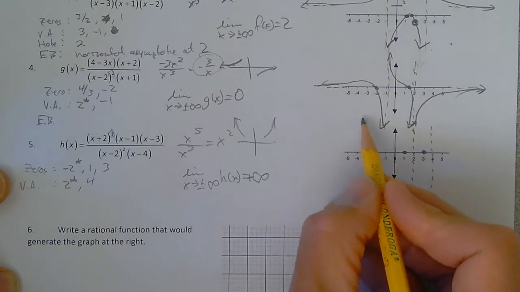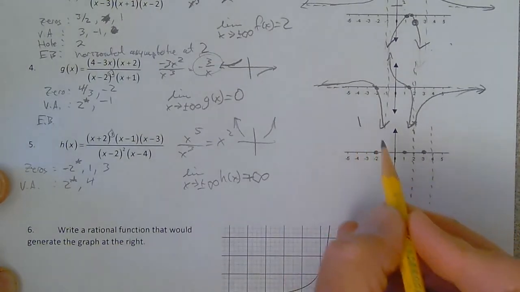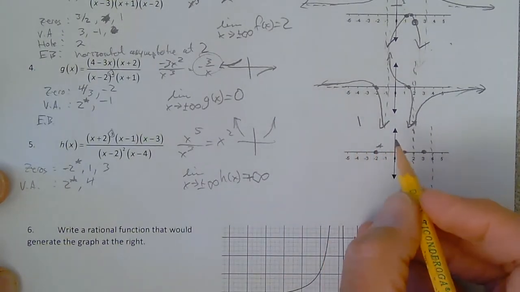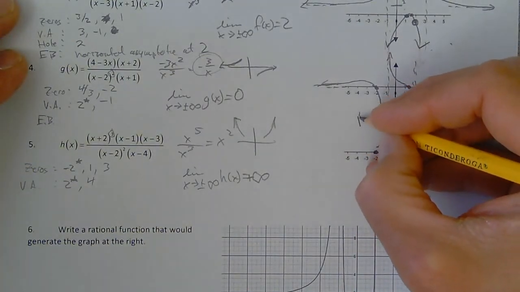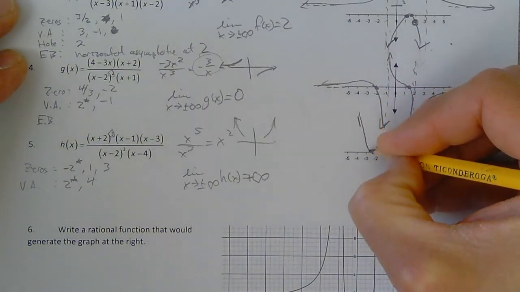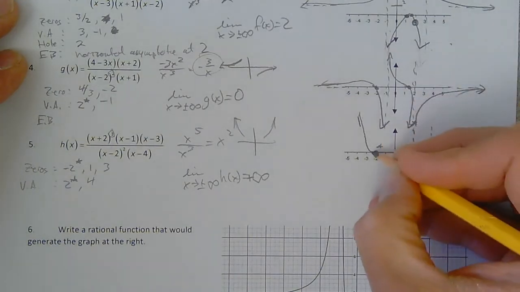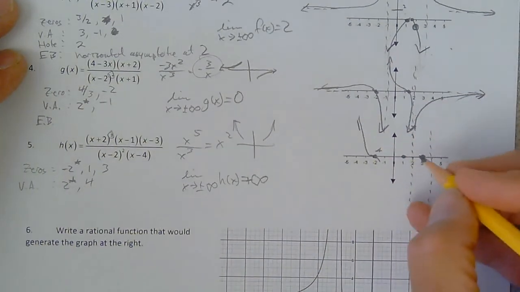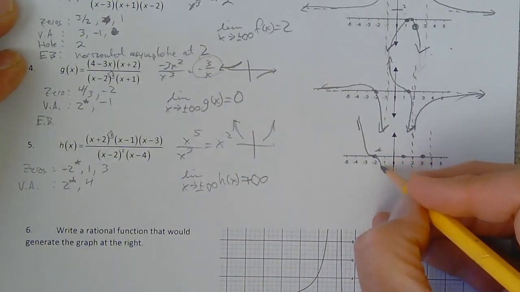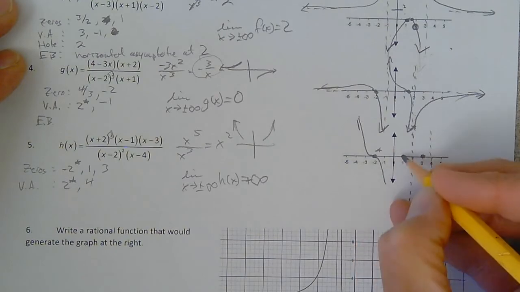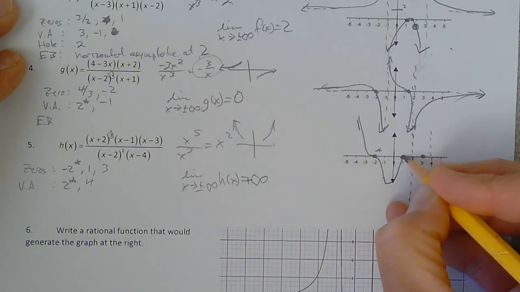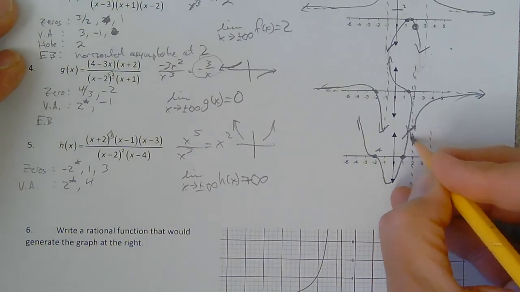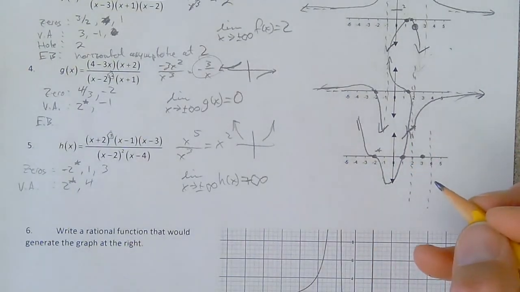So starting up here, coming down this direction, this was a triple, so it actually is going to come down and it's going to wiggle its way through the axis a little bit. It will cross because it's odd, and it goes down here a little ways, but there's a place to cross the x-axis up here, so it has to turn at some point and come back up through there, and then the next thing it runs into is a vertical asymptote, so it has to do that.